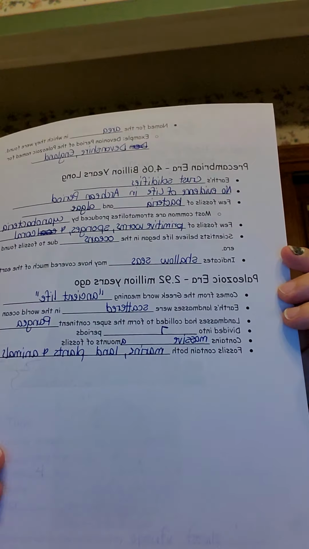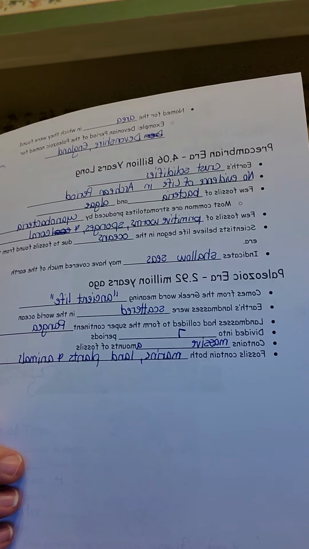Okay. So we are starting with the Paleozoic era. We did Precambrian last week and we are starting with Paleozoic. So on your paper or your document right here, Paleozoic era is from 2.92 million years ago. It comes from the Greek word meaning "ancient life," and you want to put that in quotation marks.